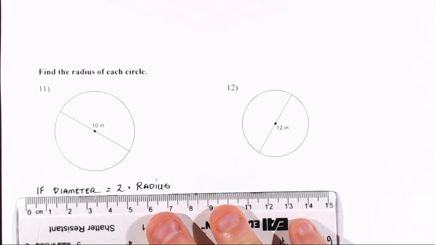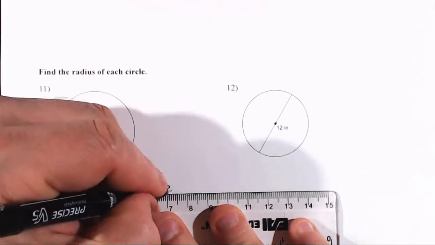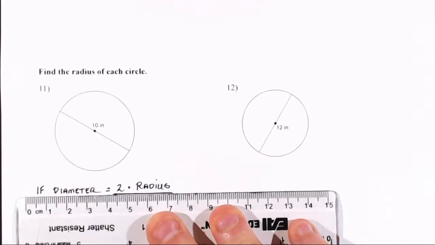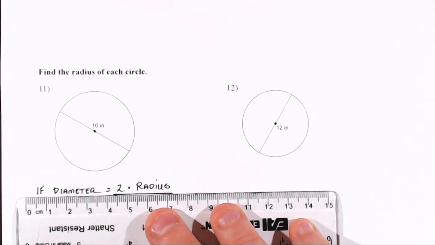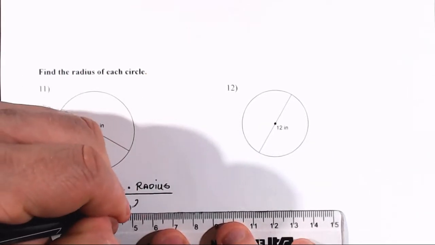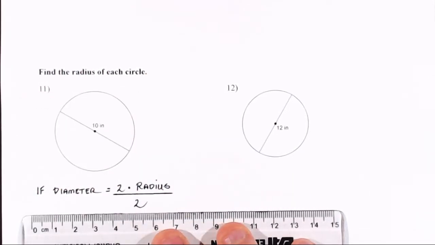If I want to get rid of the 2, I've got to do the opposite of whatever that operation is. So it's currently being multiplied, therefore I will divide. So in order to keep the equation in balance, remember, you must balance your equation. I'll divide the right side by 2. Okay, to get rid of that 2, I've got to divide by 2.